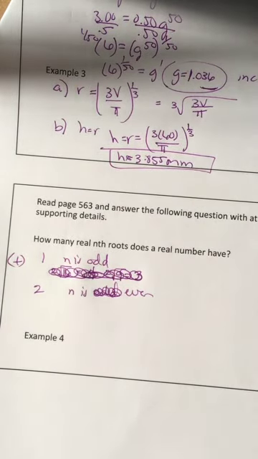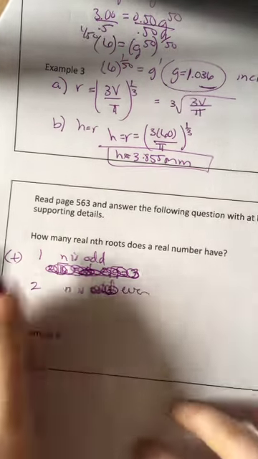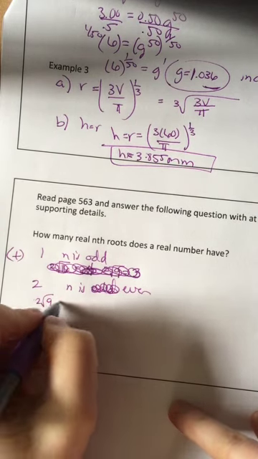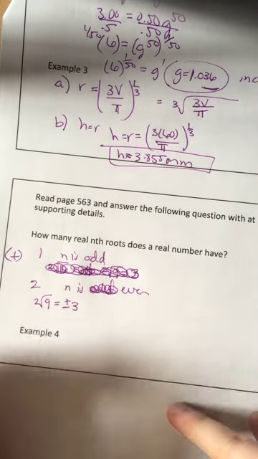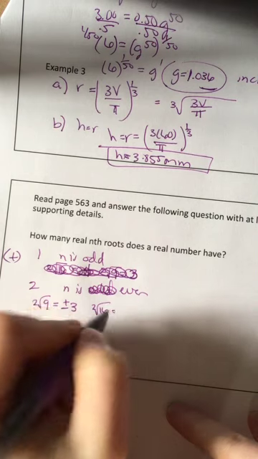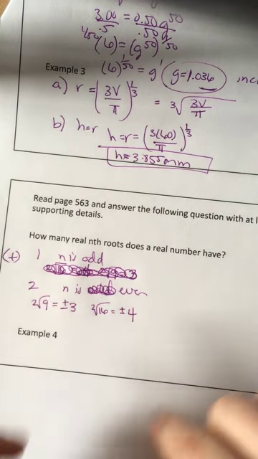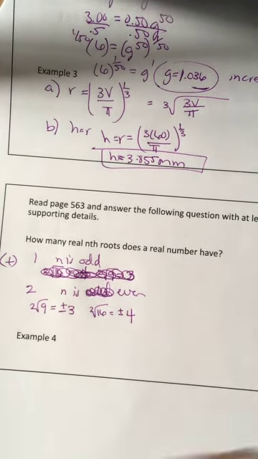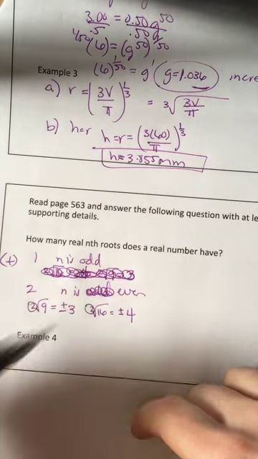N is always the root that you're looking at. So if I'm looking at a square root, n in that case is 2, which is even. So square root of 9, that will have 2 answers. Square root of 16 will have 2 answers because n is even. N is the square part.